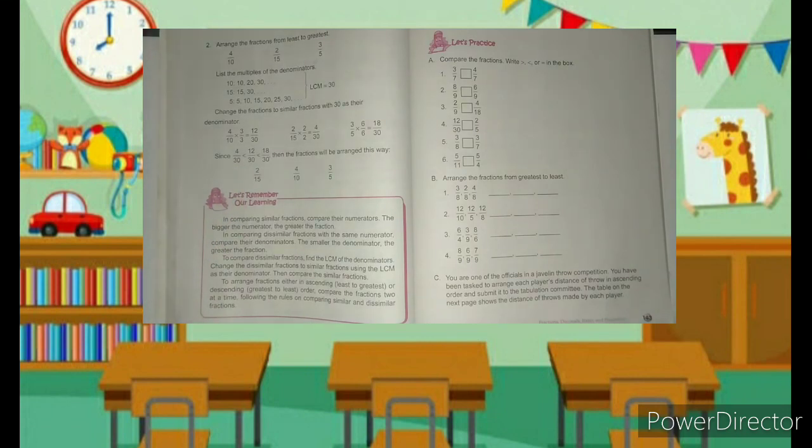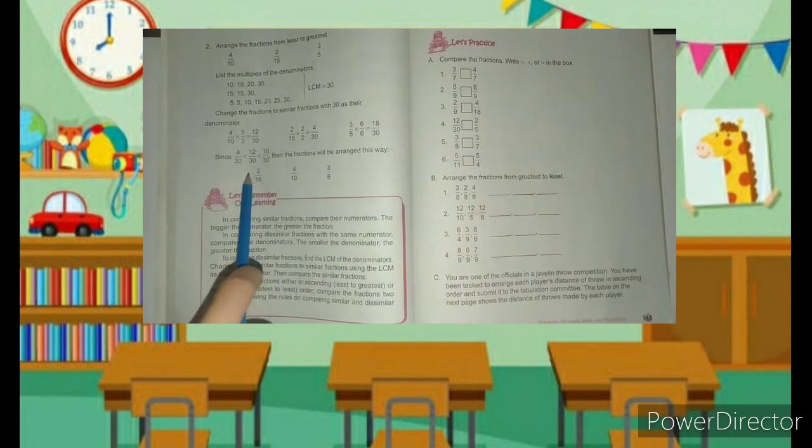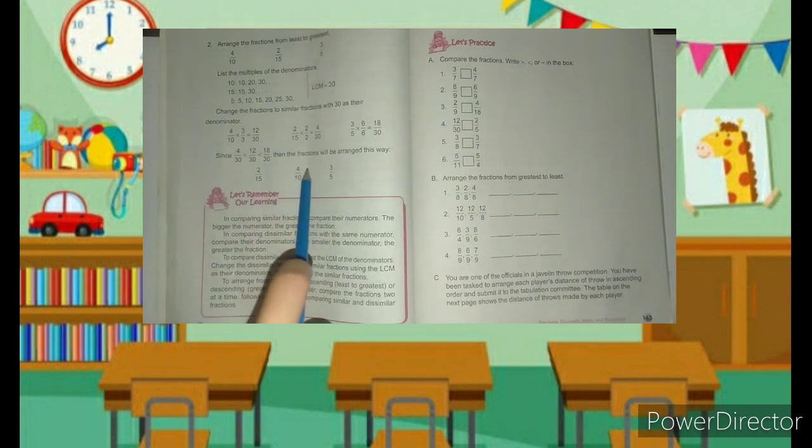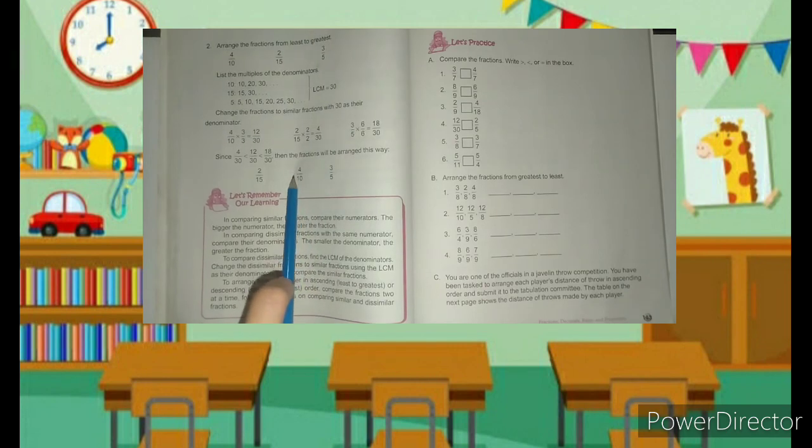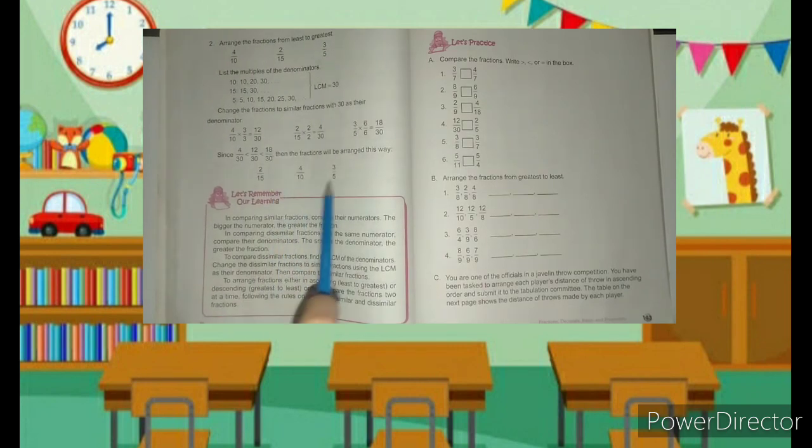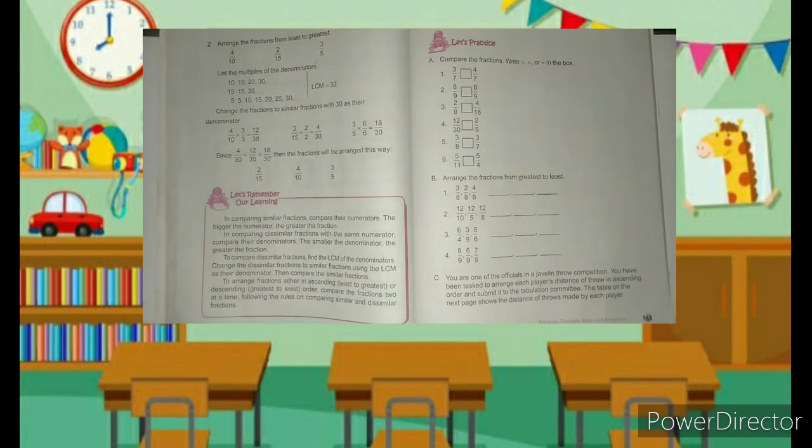So, 2 over 15, then 4 over 10, then 3/5. Okay, so in comparing similar fractions, compare their numerators. The bigger the numerator, the greater the fraction. Then in comparing similar fractions with the same numerator, compare their denominators. The smaller the denominator, the greater the fraction.